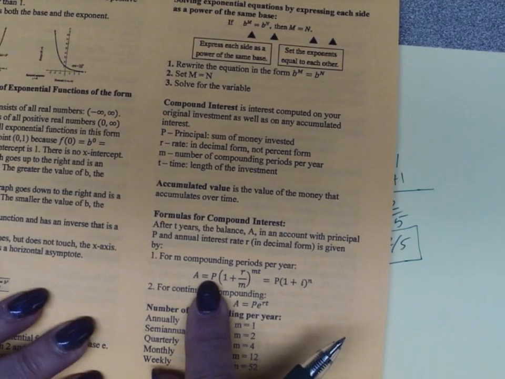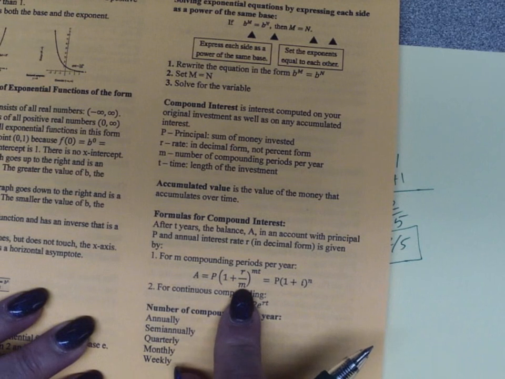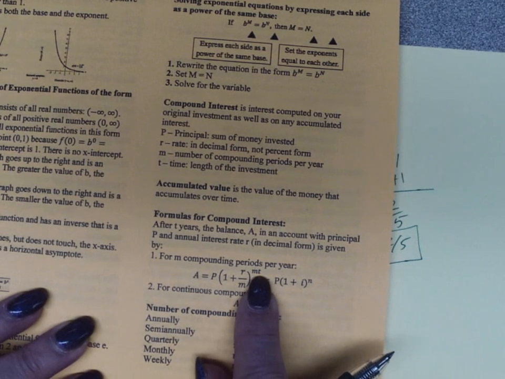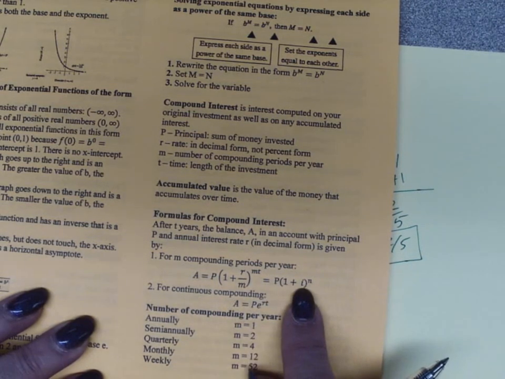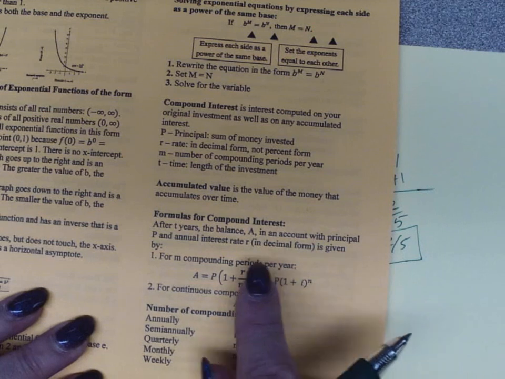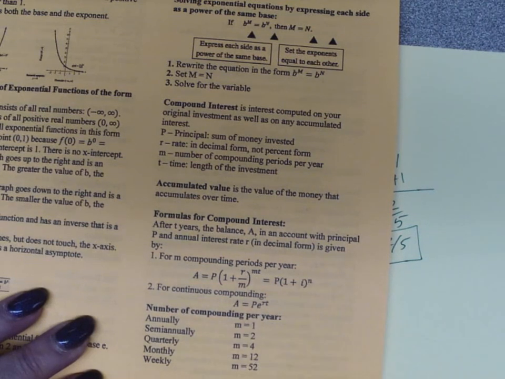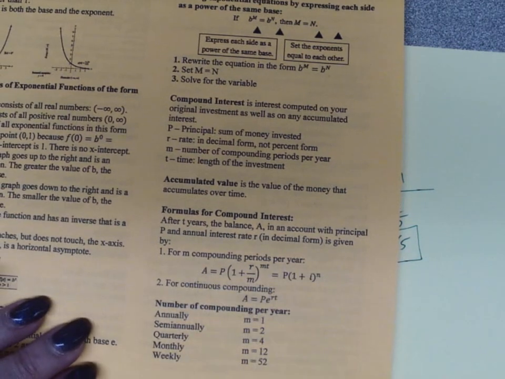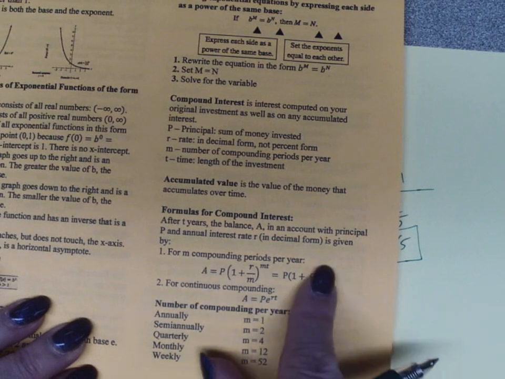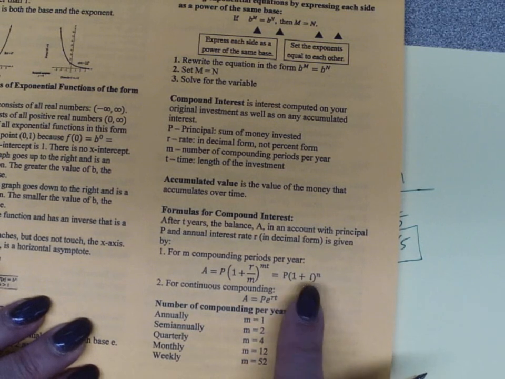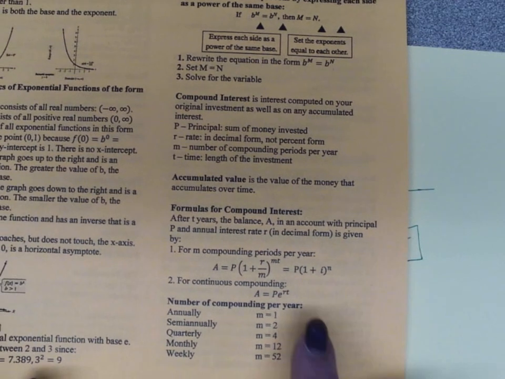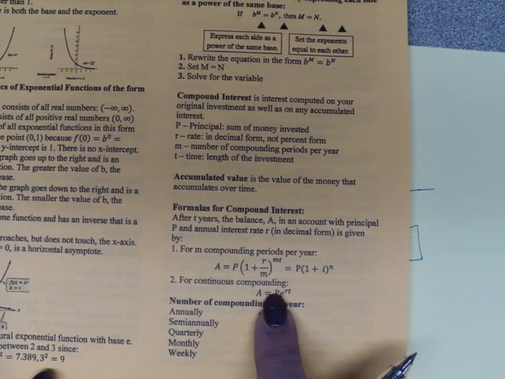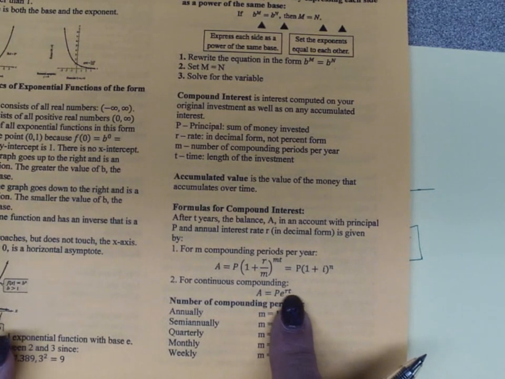So A equals P times 1 plus R over M raised to the MT. And sometimes they'll use R over M as I, and M times T as N. So just be aware they might also have it in this format in your homework. So I have them both there so you understand. For continuous compounding, we're going to use A equals Pe to the rt, also known as the PERT formula.